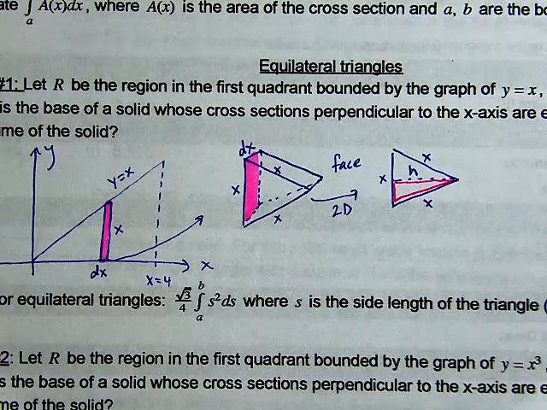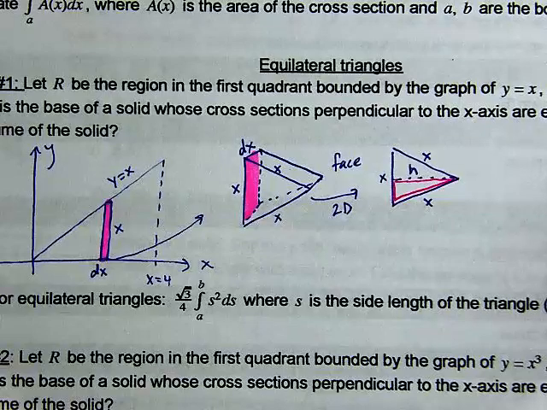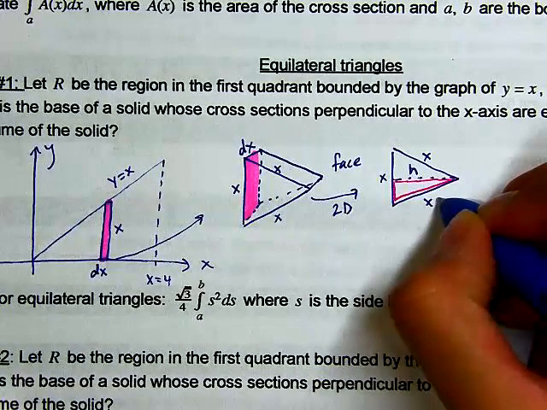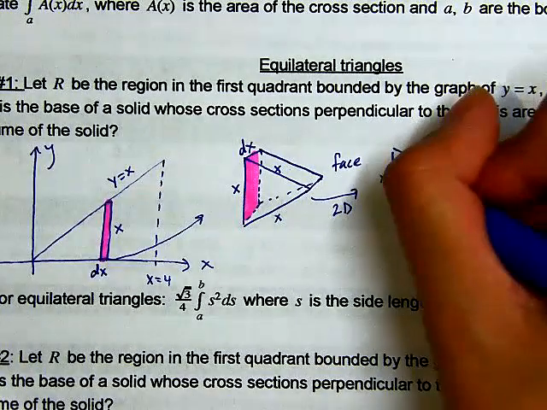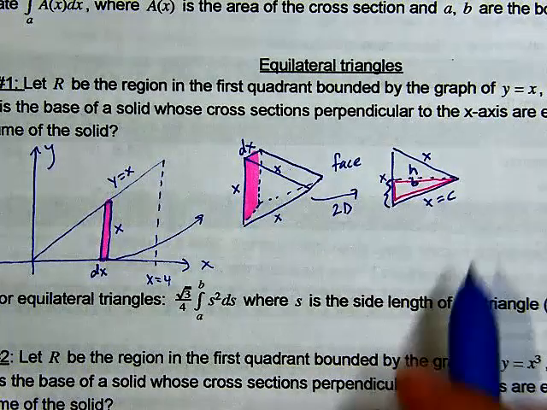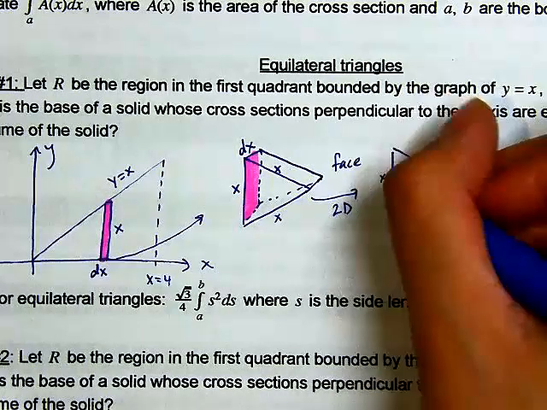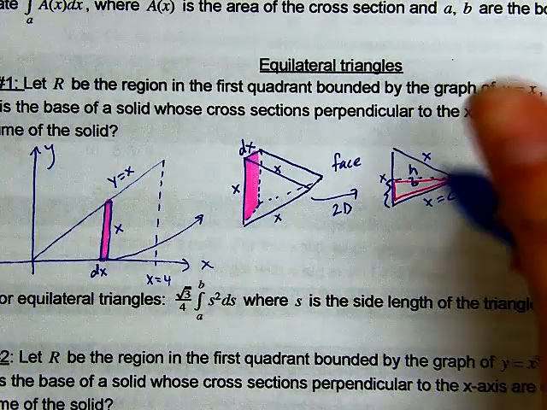So Pythagorean theorem, we're going to have a squared plus b squared equals c squared. So the hypotenuse here is x, this is c. My height is like my b, and my a is this value right here. So because the whole distance here is x, this distance from here to here will be 1/2 x.